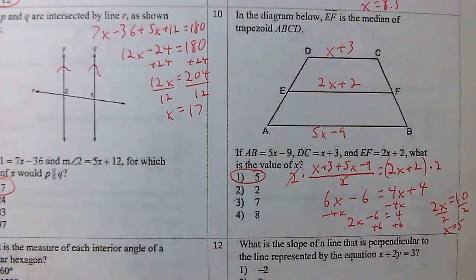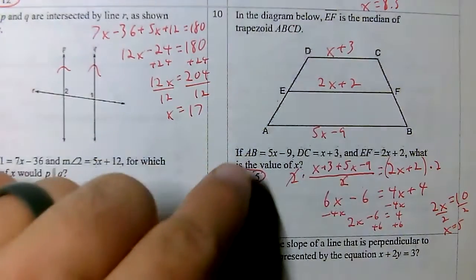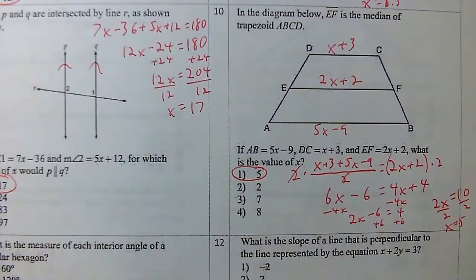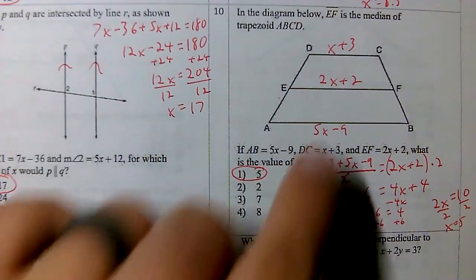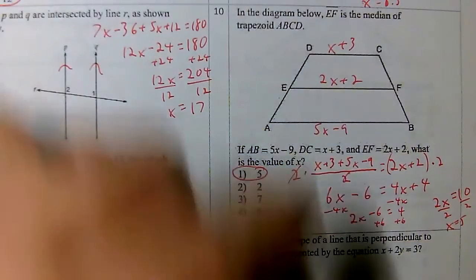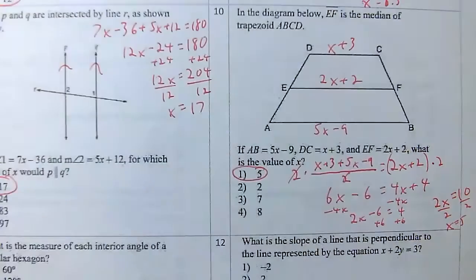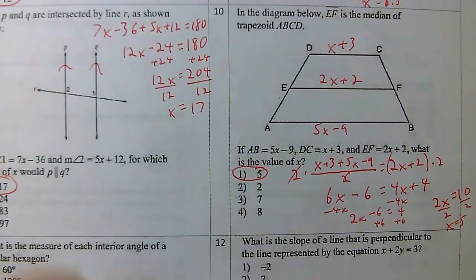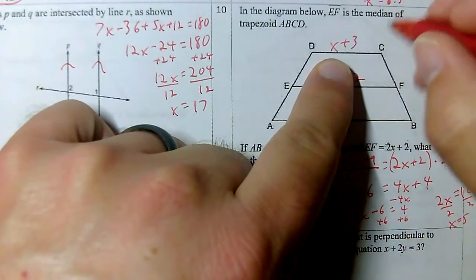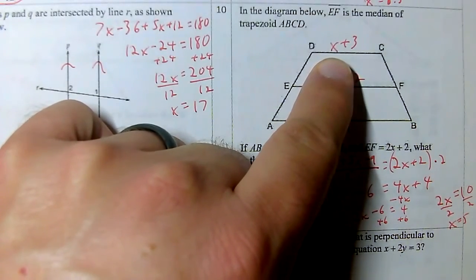Now, another way you could go about doing this, since it's multiple choice, if that was too much work, take a number, plug it in. The way that you know it works is the number that's in the middle would have to be the average of these two. So let's try plugging in 5 just to see what that looks like. If I had plugged in 5 up here, that would have been 8.